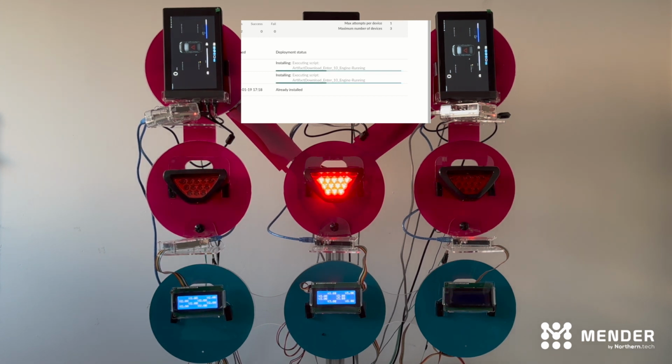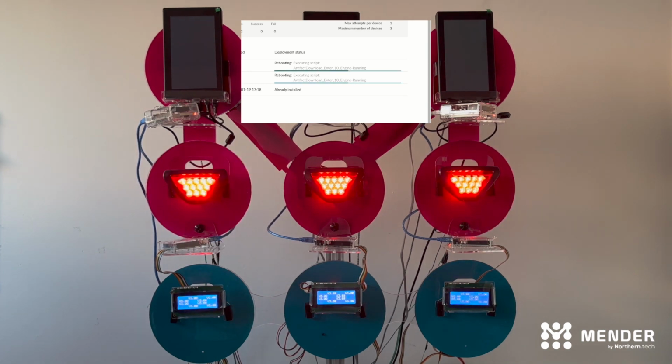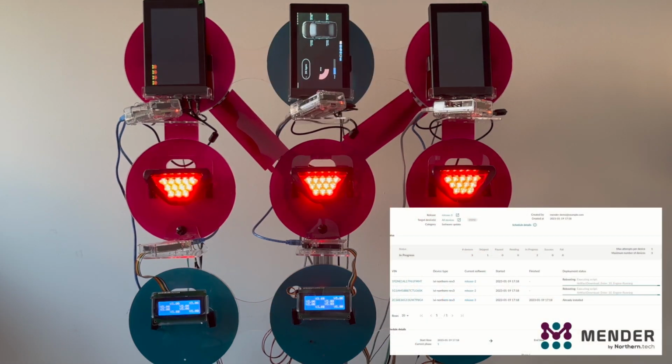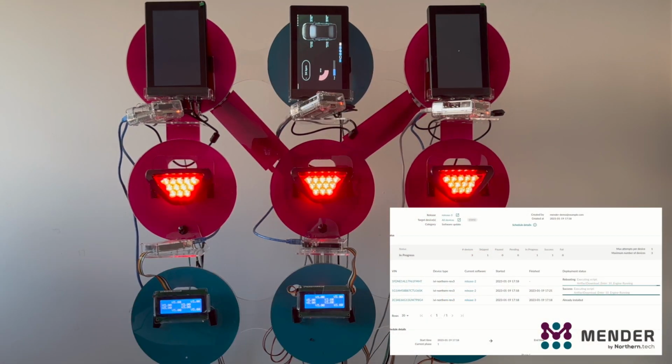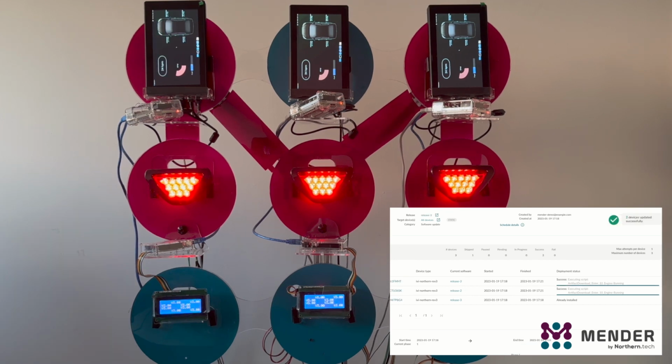The light controller is blinking, indicating that this light controller is being updated. Notice the blinking infotainment and light controller displays. This indicates the vehicles are restarted. Now, the infotainment and light controller displays are solid, indicating all vehicles have been updated successfully.